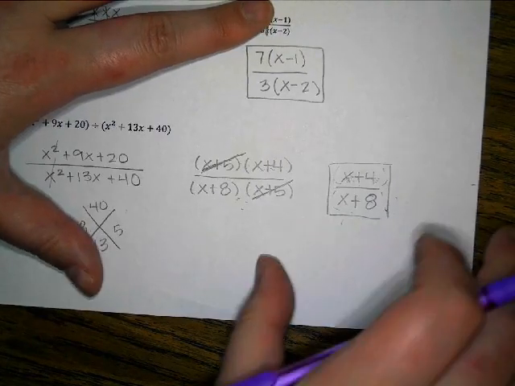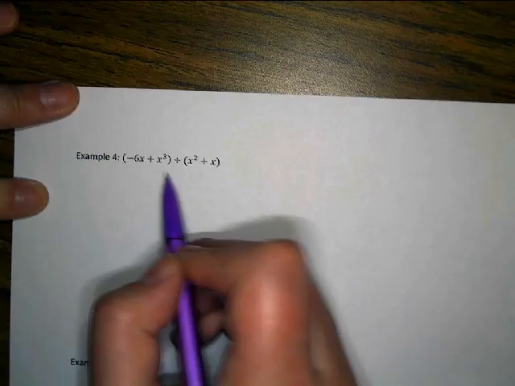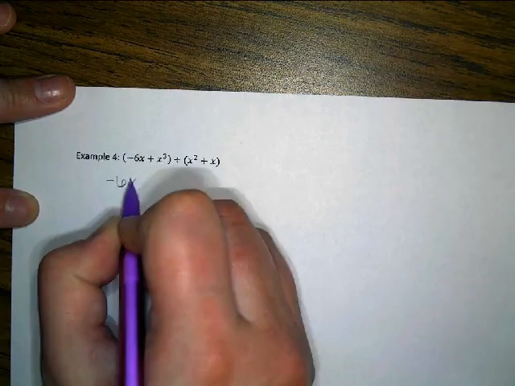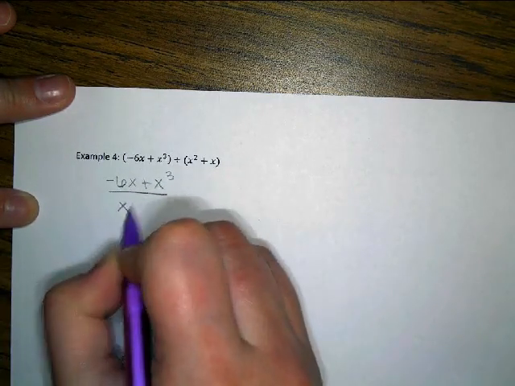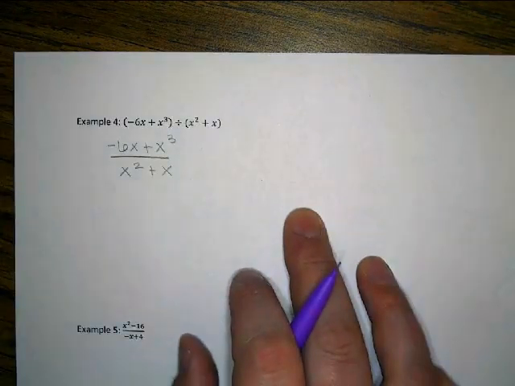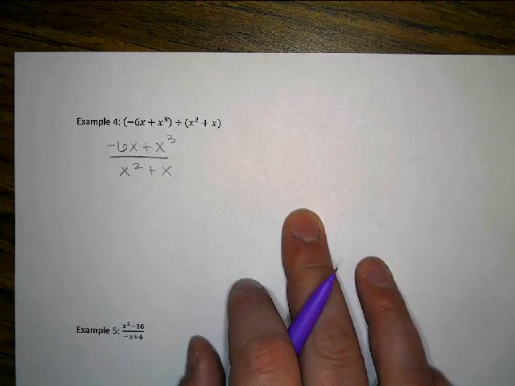Okay, let's do the next problem. All right, so we got to rewrite this. First step, we got to rewrite it as numerator over denominator. Okay. Second step, it has to be written in the correct order. Is it currently written the way it should be? It is not. So how should I rewrite this?